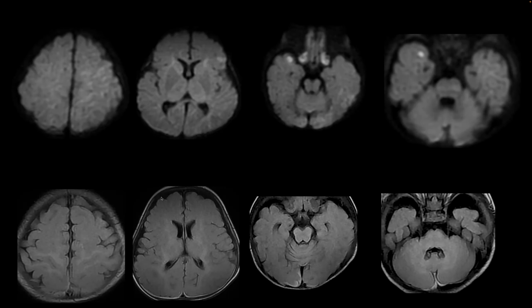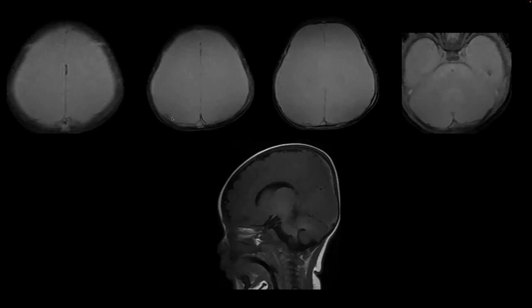On the FLAIR sequences, again, no parenchymal abnormality standing out there, but you have thin subdural collections or hematomas along the posterior cerebral convexities, and again all along the cerebellar convexities. On the gradient sequences, we have some areas of hemosiderin lining the subdural collections suggestive of subdural hematomas. And on the T1 non-contrast sequences, you have again thin subdural hematomas along the posterior cerebral and cerebellar convexities.